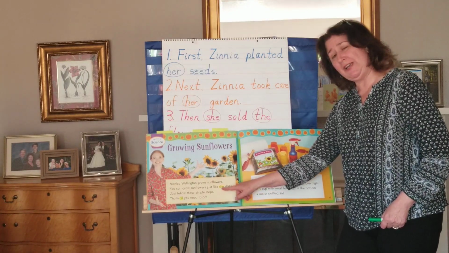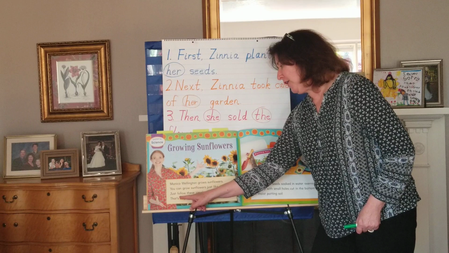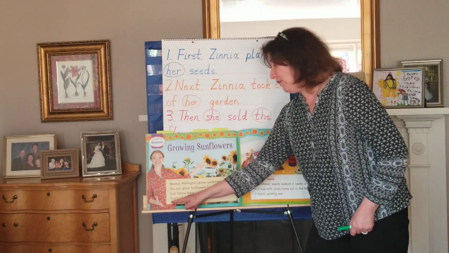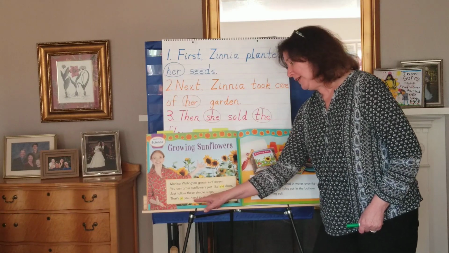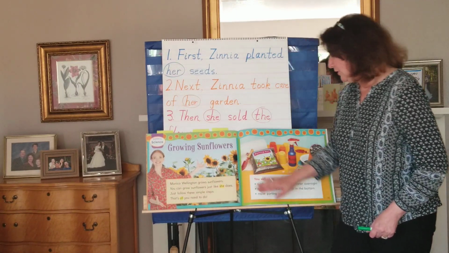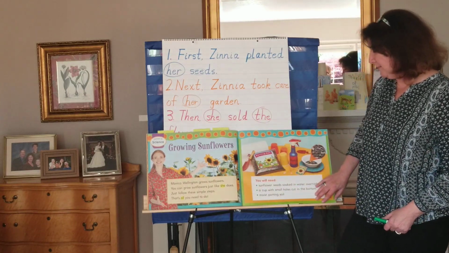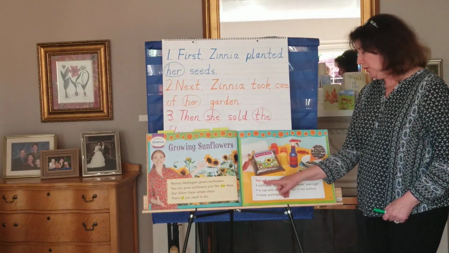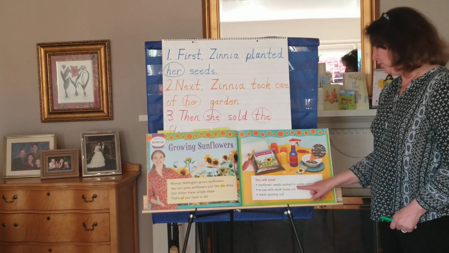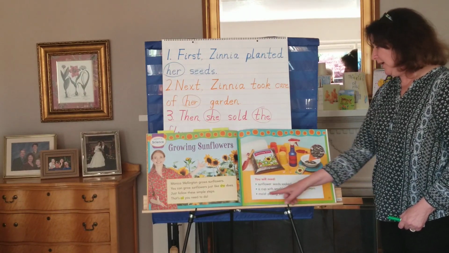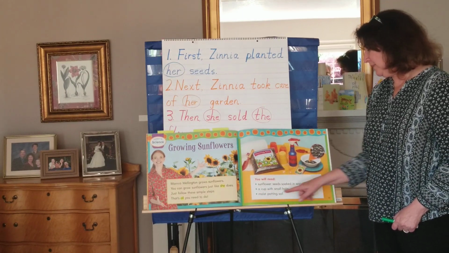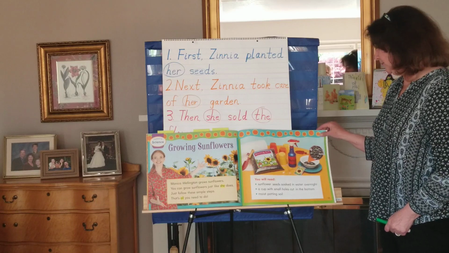There's the word she. Just follow these simple steps. That's all you need to do. There's our high frequency word, all. Okay, so she's going to show us the steps that we will need. She says you will need sunflower seeds soaked in water overnight, a cup with small holes cut in the bottom, and some potting soil.